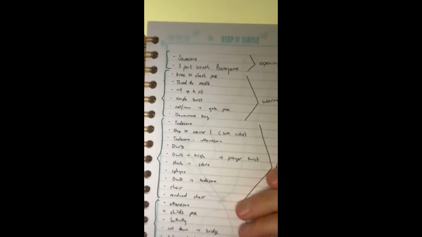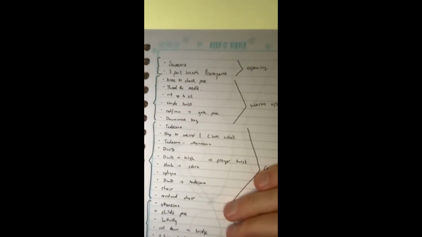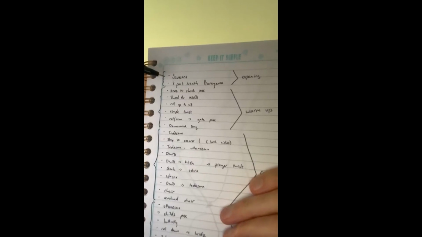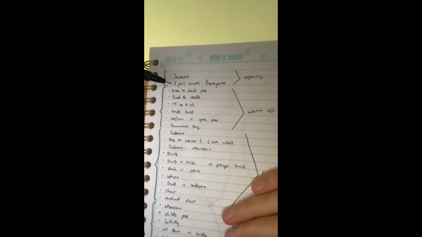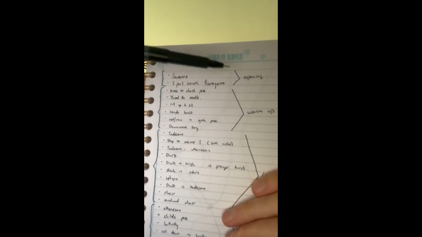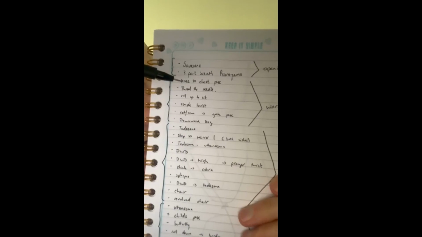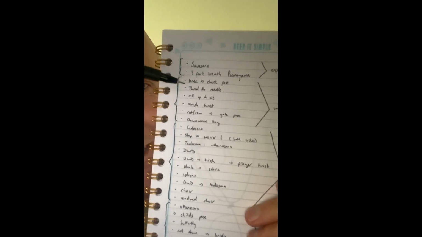So I wanted to show you my awful handwriting and also the way that I like to lay out my classes. I just realized it's all backwards. But anyway, this part is the opening. I've got Shavasana and then a 3-part breath pranayama. So I call it the opening of my class, and I write all my sequences out like this, and I label everything like this. Then I've got knee to chest pose. I'm reading it backwards. It's amazing.